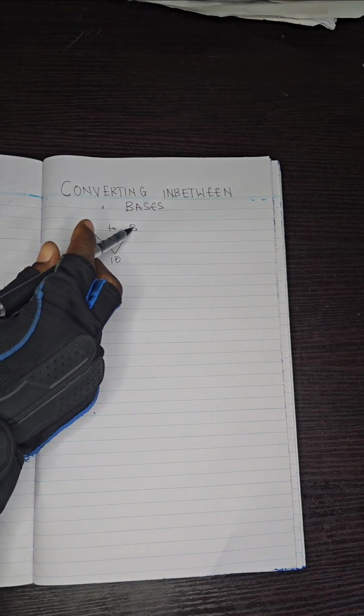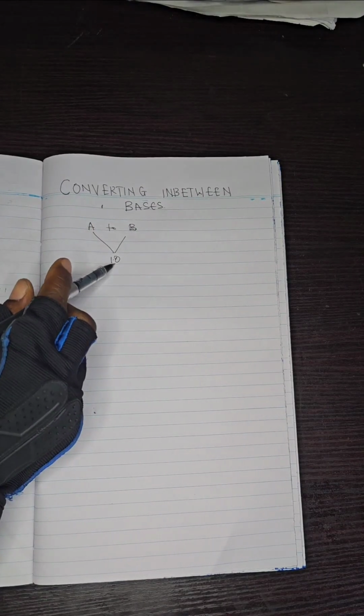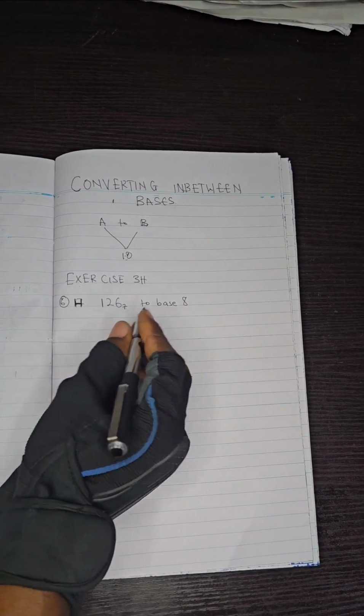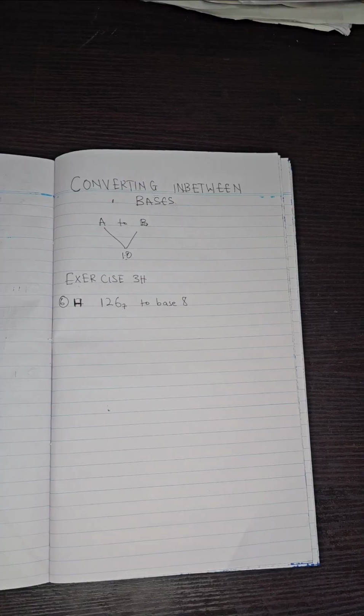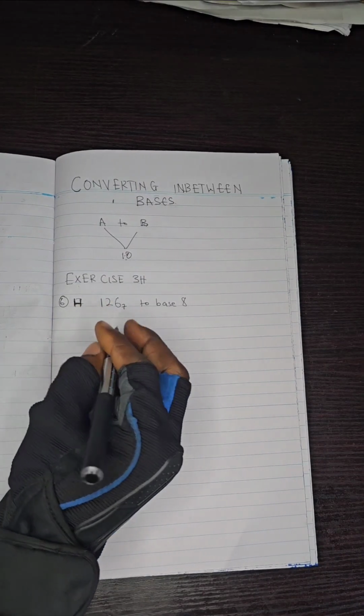Same thing applies if you have been told to convert from base B to base A. First, convert from B to base 10, then from base 10 convert to the other base. So let's explain this with examples. We have 126 in base 7, and we have been told to convert it to base what? 8. First, we are converting this to base 10.